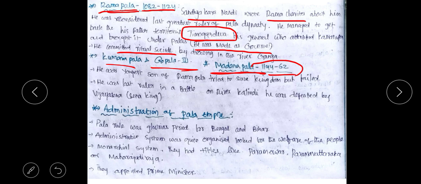Madanapala tried to save his empire from the clutches of the Kalachuris and the Sena rulers, but it was an utter failure. Madanapala is said to have fought a battle with the Sena king Vijaya Sena, and in that battle he was defeated. The battle took place on the river Kalindi. Madanapala was defeated by Vijaya Sena, the Sena king, where the Sena empire begins and the Pala empire ends. So this is the political history of the Pala empire.